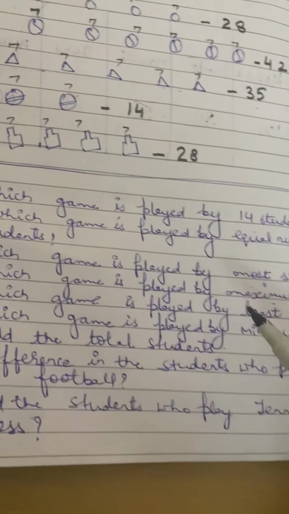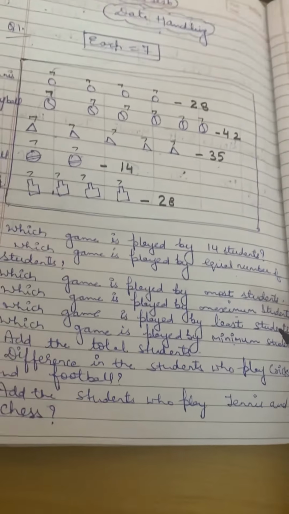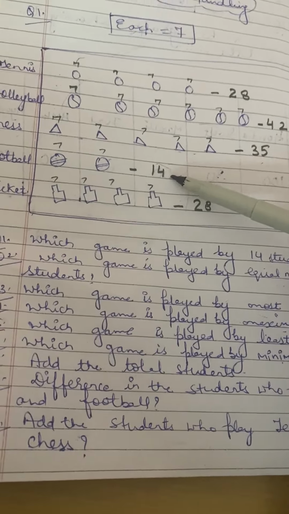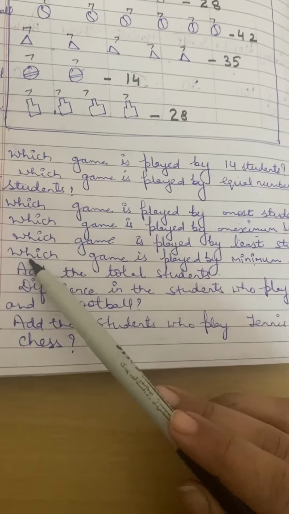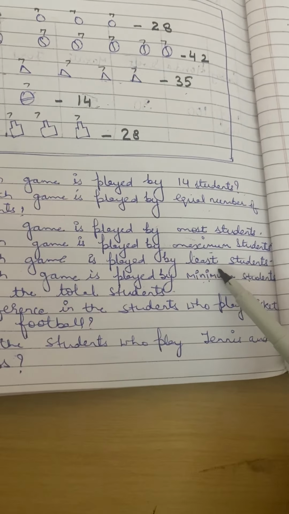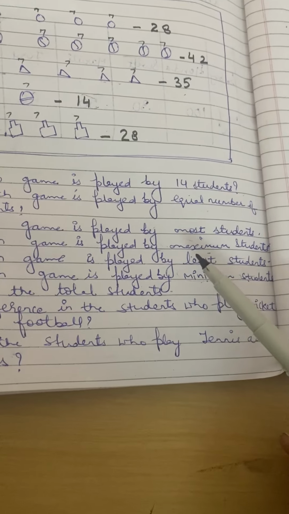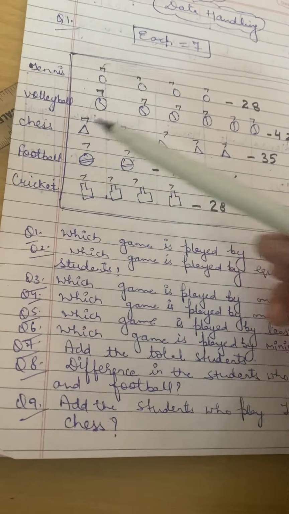Now see, which game is played by least students? Least means sabse kam, that is 14, football. Which game is played by minimum students? That also means the same. Minimum and least mean the same. So it is again football.